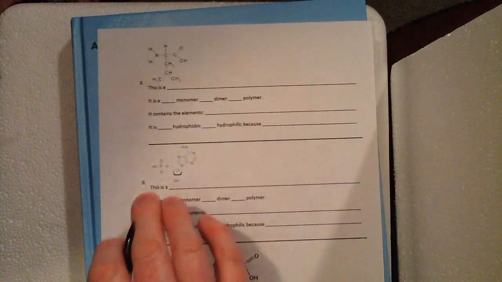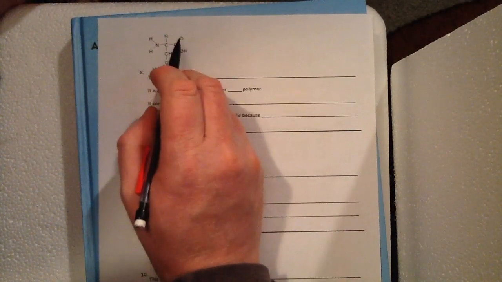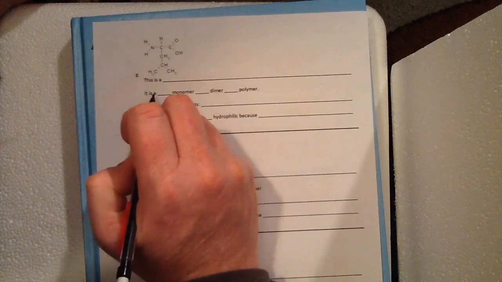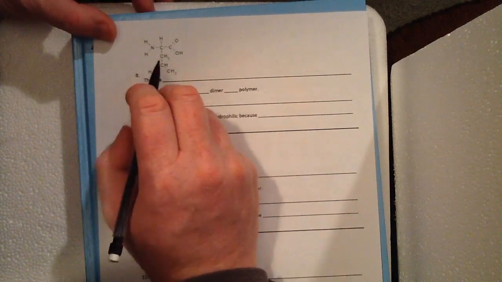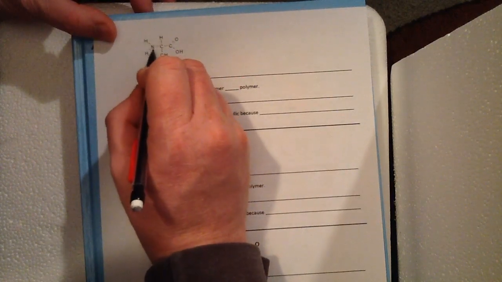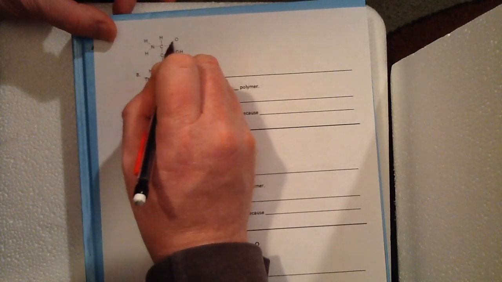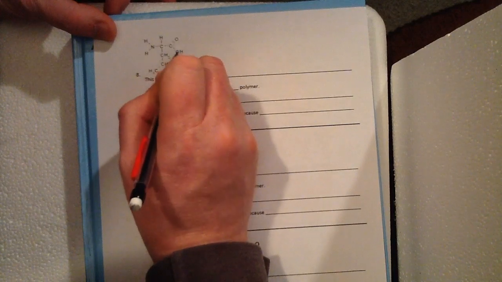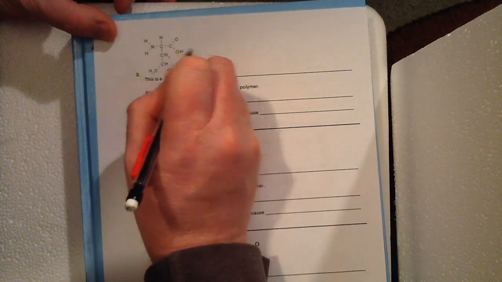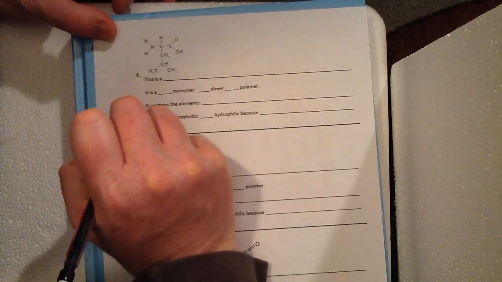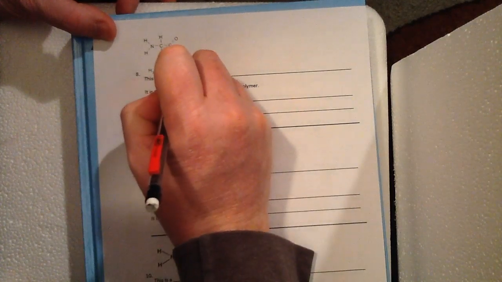Looking here, carbon, oxygen, hydrogen, nitrogen. Generally, in that case, one side looks like ammonia. We call that amino. This is actually an acid because these 2 oxygens pull so hard on electrons, this hydrogen can pop off, losing its electron. So this is an amino acid.